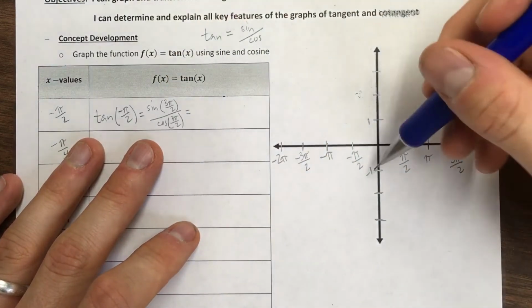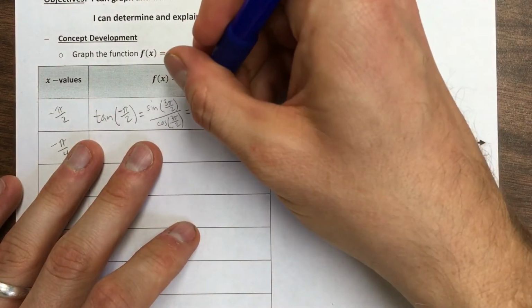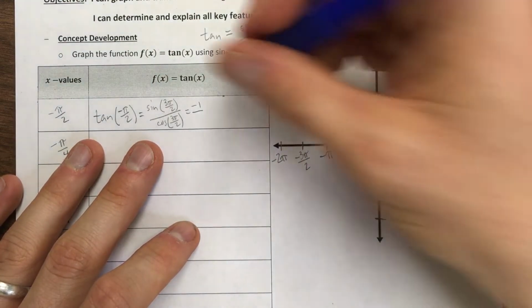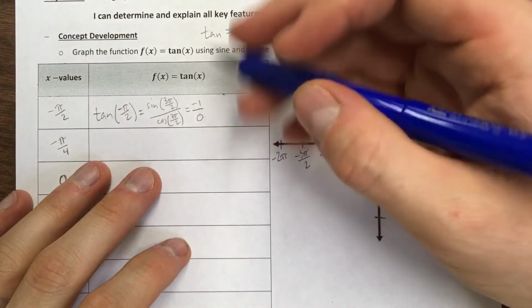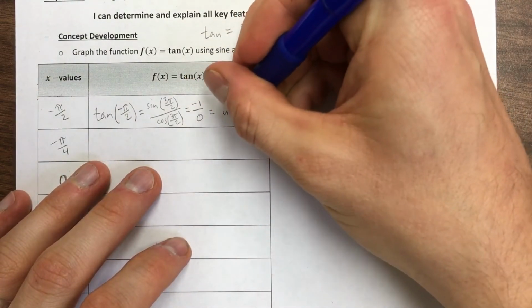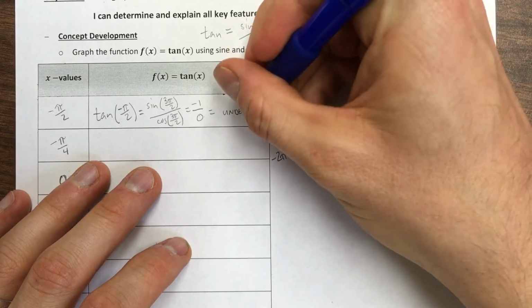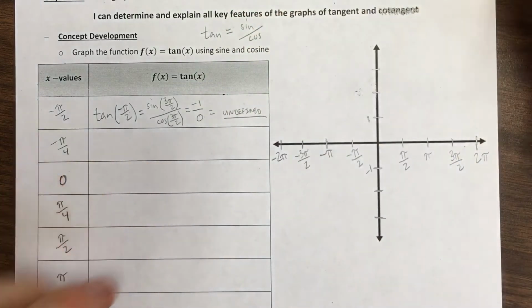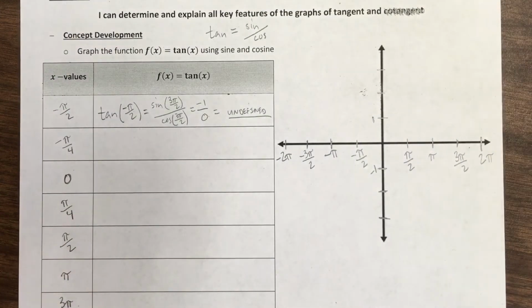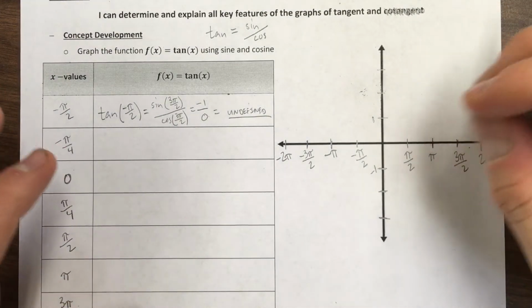If we do that, the sine value is negative 1. The cosine value would be 0. And what's happening here is anytime we have something divided by 0, that's going to be undefined. Which is interesting. We need to figure out how to graph that, and we'll get to that in a second.